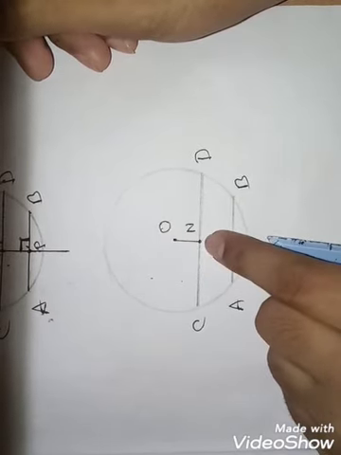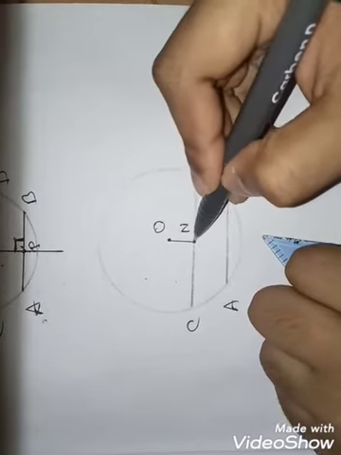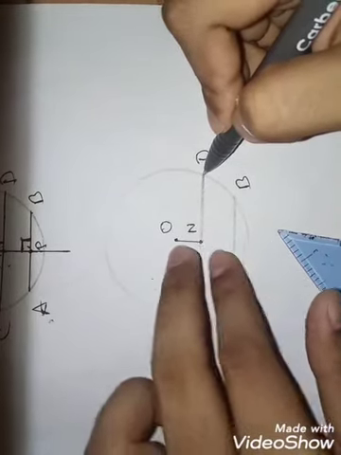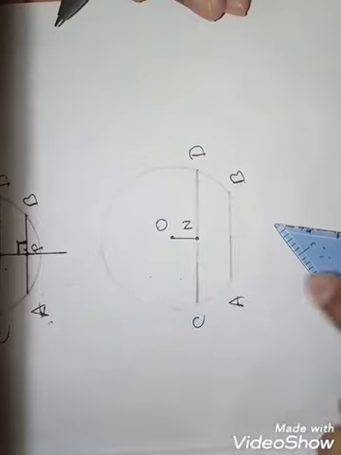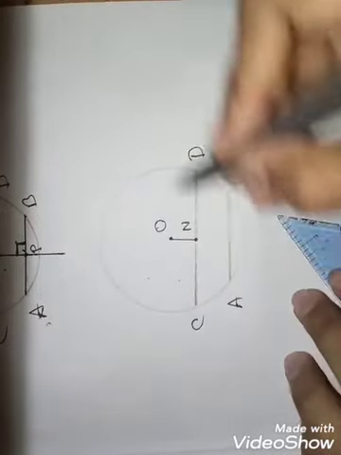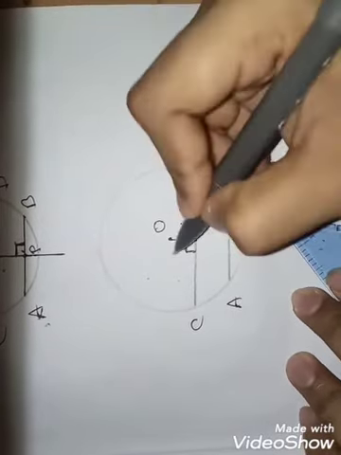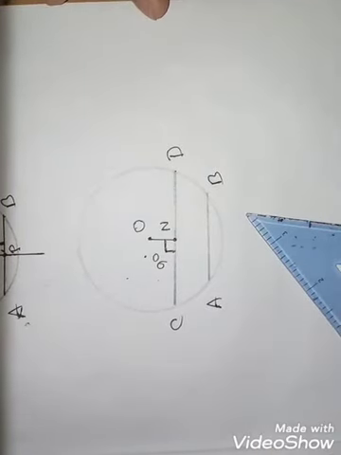So the line segment joining the center of the circle and the midpoint of the chord will create an angle of 90 degrees with the chord according to our first theorem. That means this one is 90 degrees according to our first theorem.